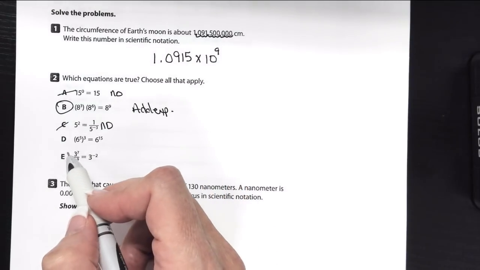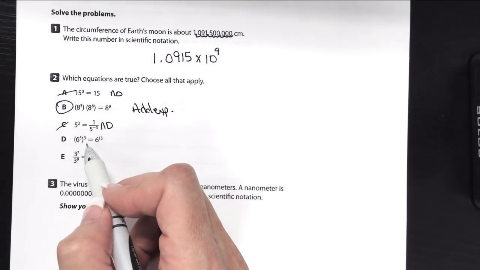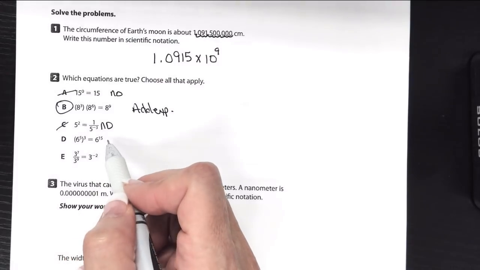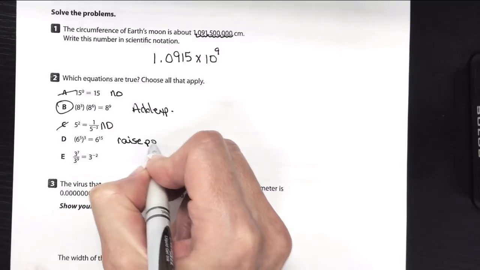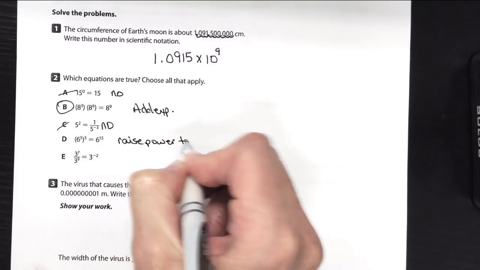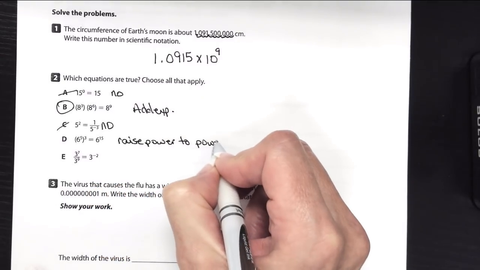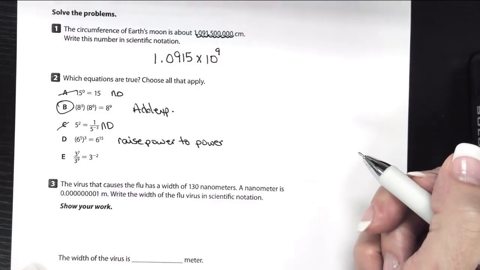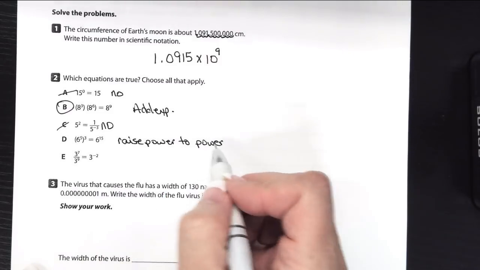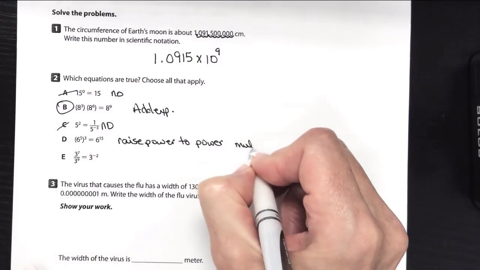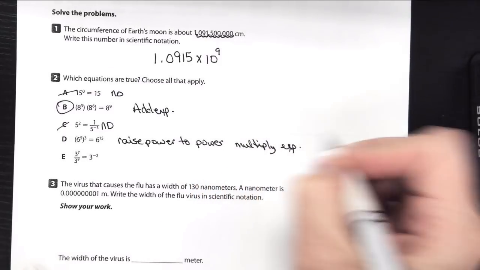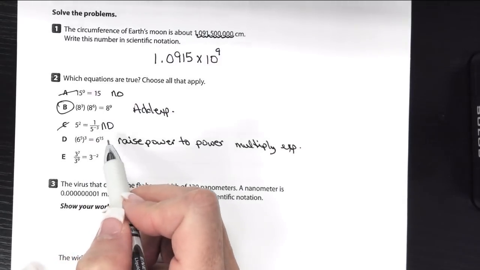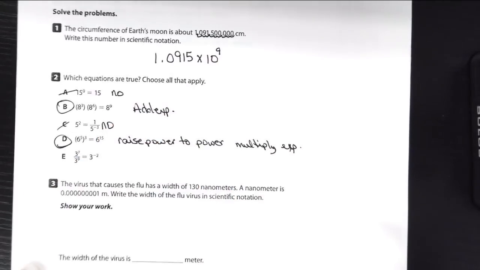All right, D, 6 to the 5th raised to the 3rd, does it equal 6 to the 15th? When you raise a power to a power, and you can make notes on your paper. If you missed this, you need some notes. You also have it on the power bar. Raise a power to a power, you multiply the exponents. So 5 times 3 is 15, so yes.